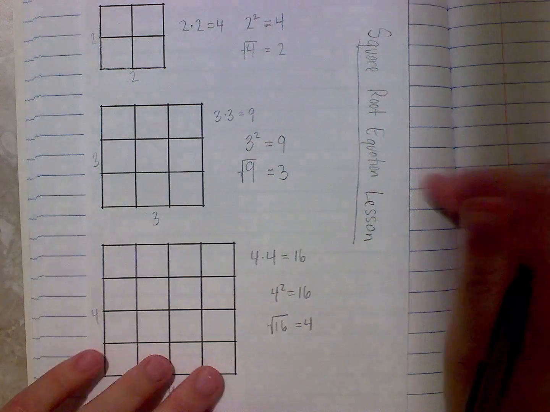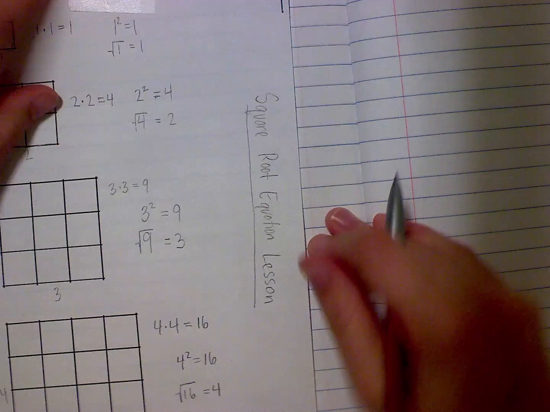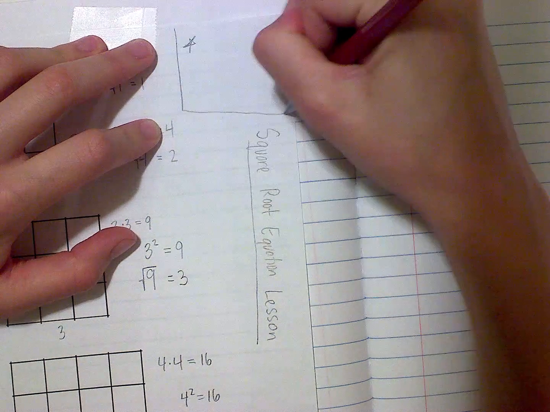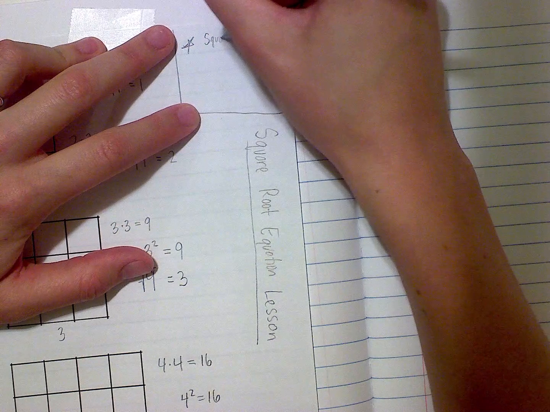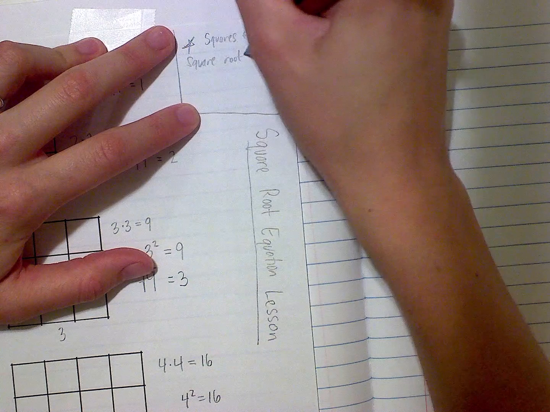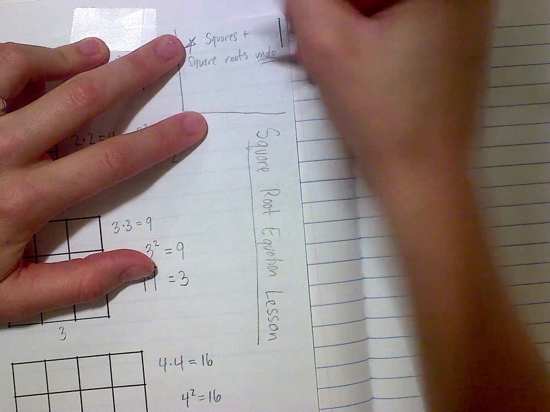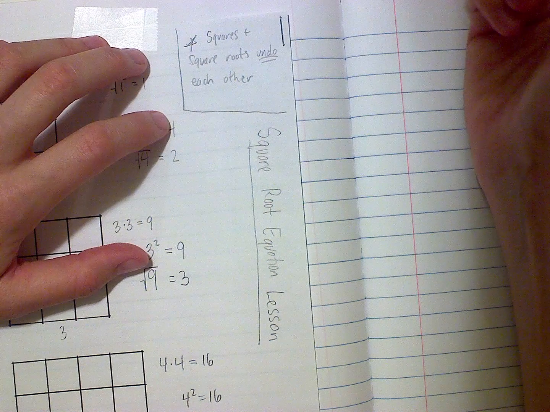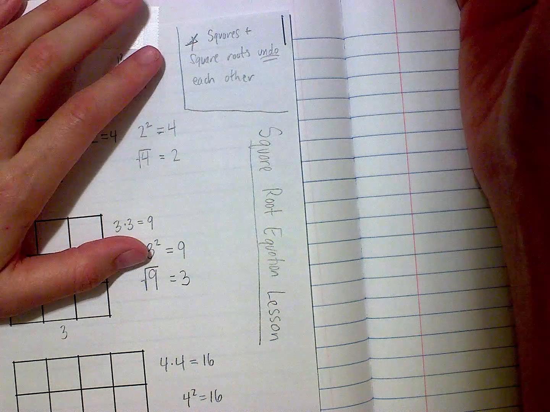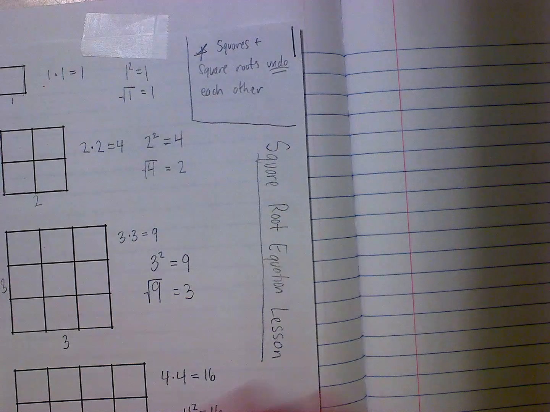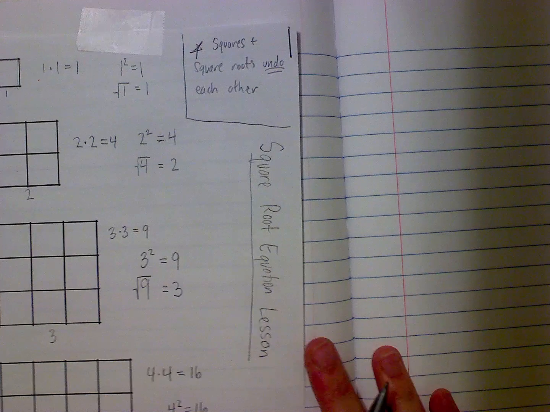Okay? And so here's the big takeaway, and you can sort of squeeze it in wherever you have space. Squares and square roots undo each other. Now, this is really important because remember when we're solving equations, we like things that undo each other. If we see addition, we do subtraction. If we see multiplication, we do division. And so undoing each other is really important when we're solving equations. So that's the left side of page 26.